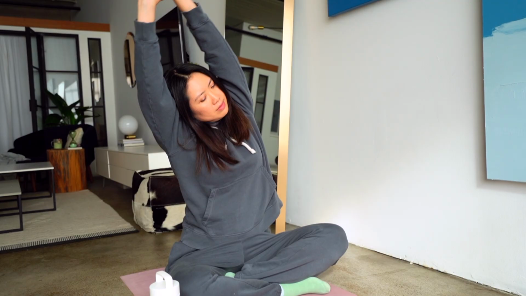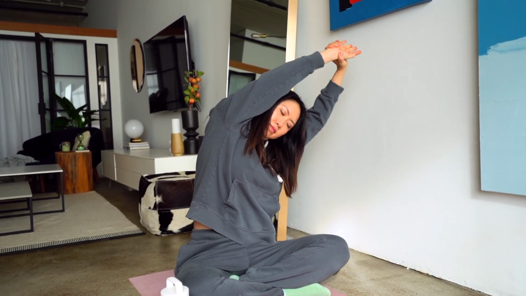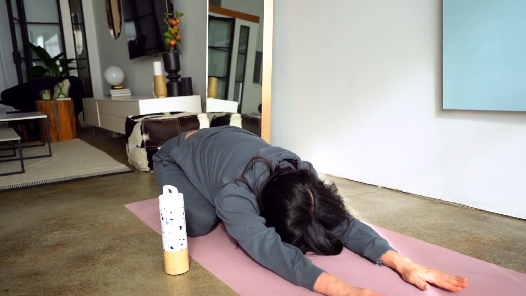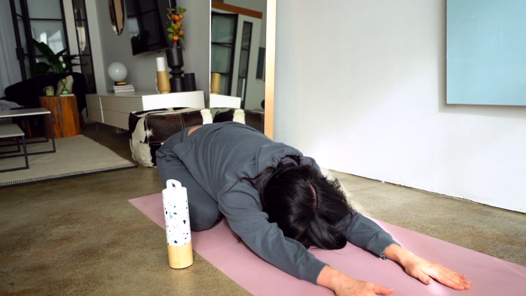I need to make sure I'm focused when I'm recording, so I like to do some light stretches beforehand to just move a bit of the energy around in my body and calm my nerves.